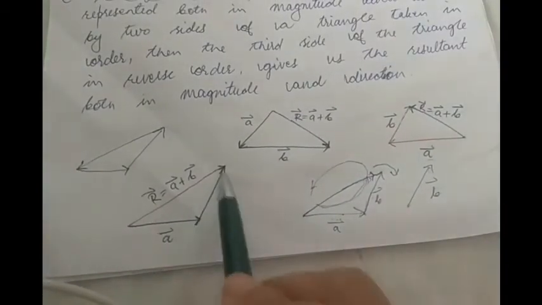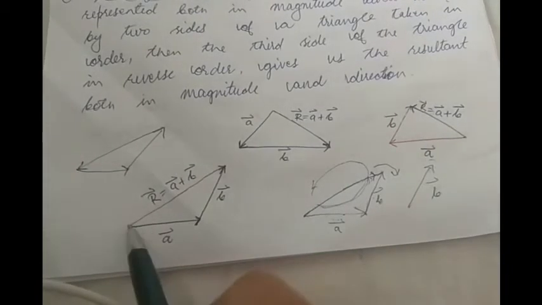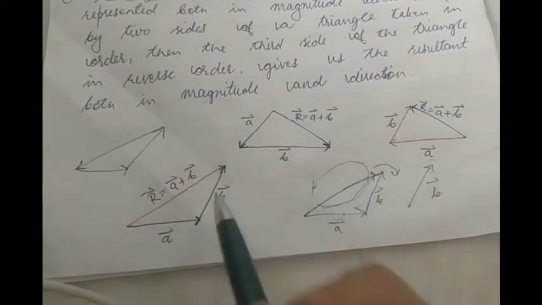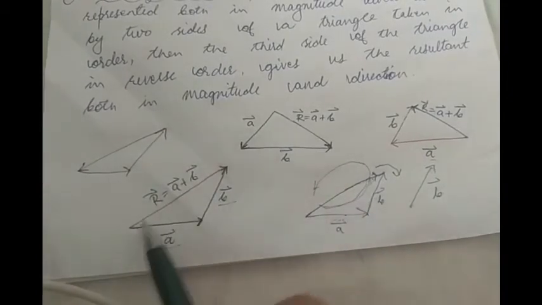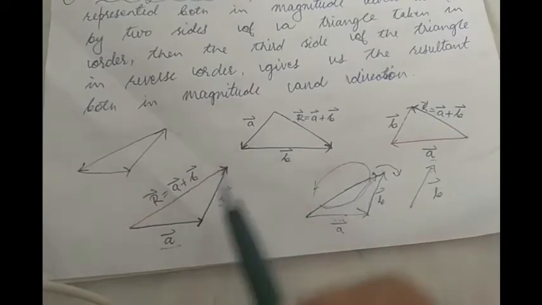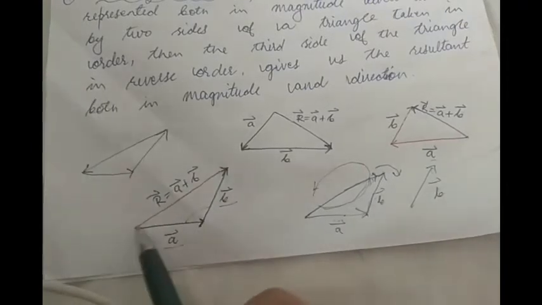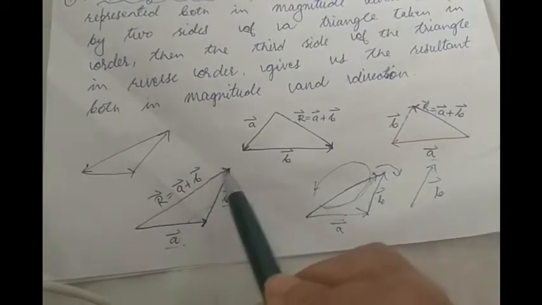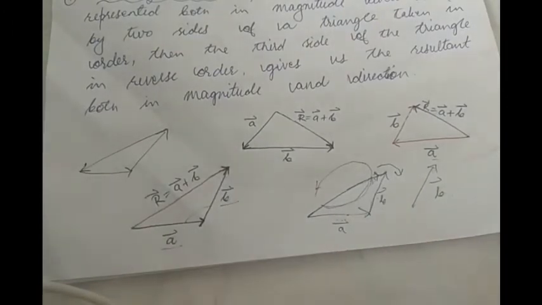But the triangle rule tells us I have to have two vectors representing two sides of a triangle, taken in order, as you can see in my picture here. Then the third side of the triangle in reverse order. This is in reverse order now. This third vector represents the resultant, that is the sum of vector A and vector B, both in magnitude and direction. So the direction of the resultant of these two vectors inclined at a certain angle will be this. Its direction is this, and its magnitude will be this much. This is what the triangle rule tells us.